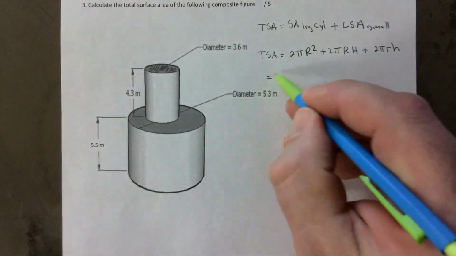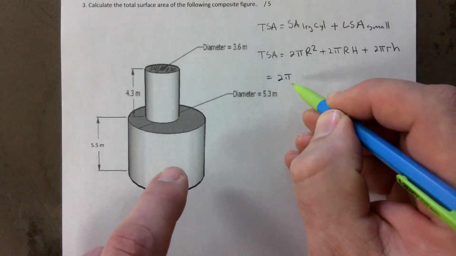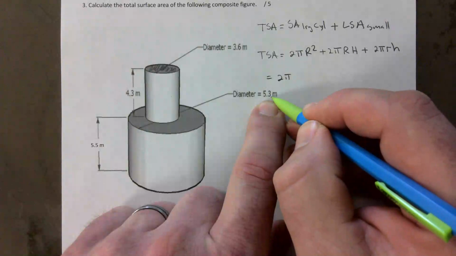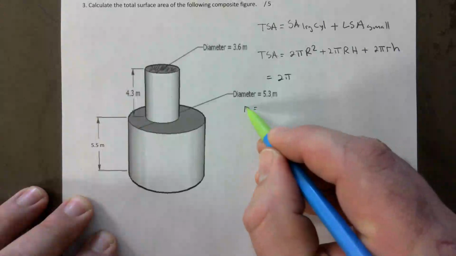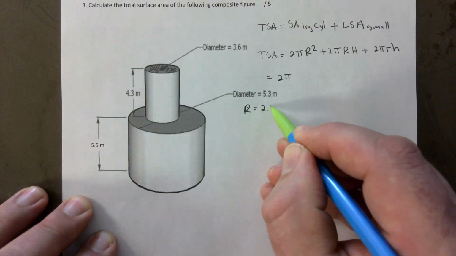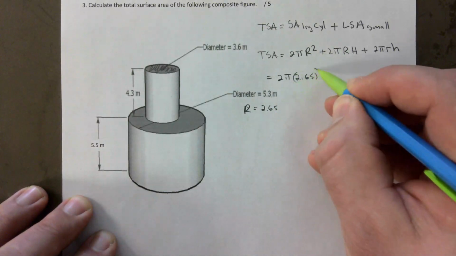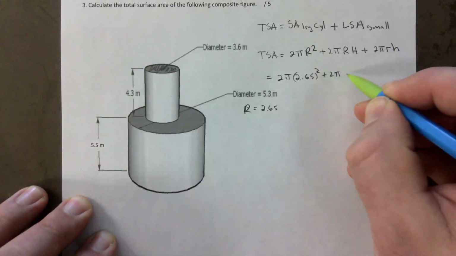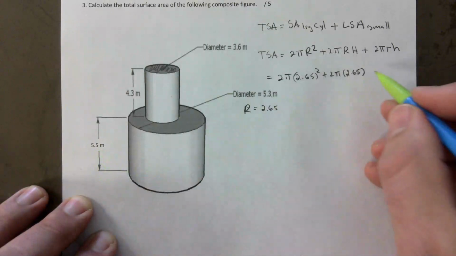I hope you understood that 5.3 was the diameter here. So the radius, capital R, is 2.65. So it's 2 pi 2.65 squared plus 2 pi 2.65 times the 5.5 height there.